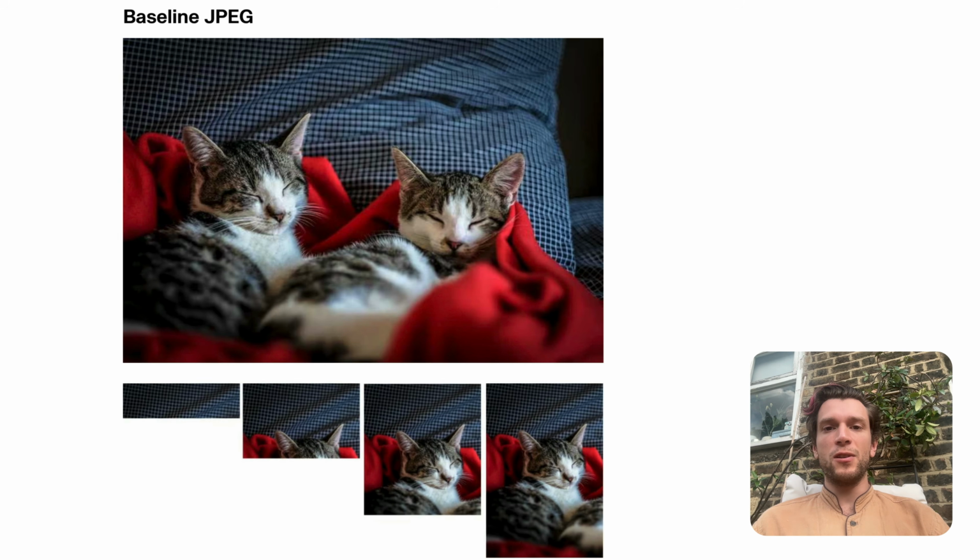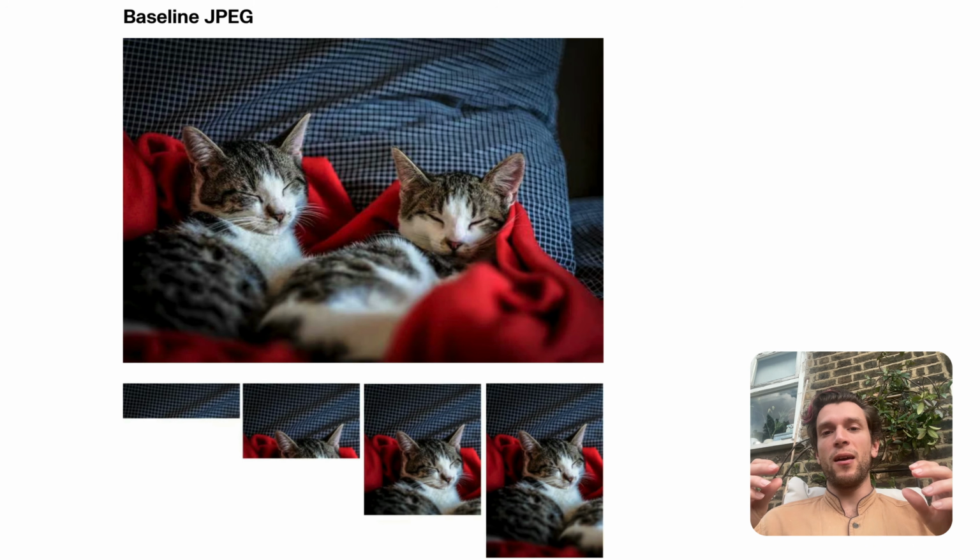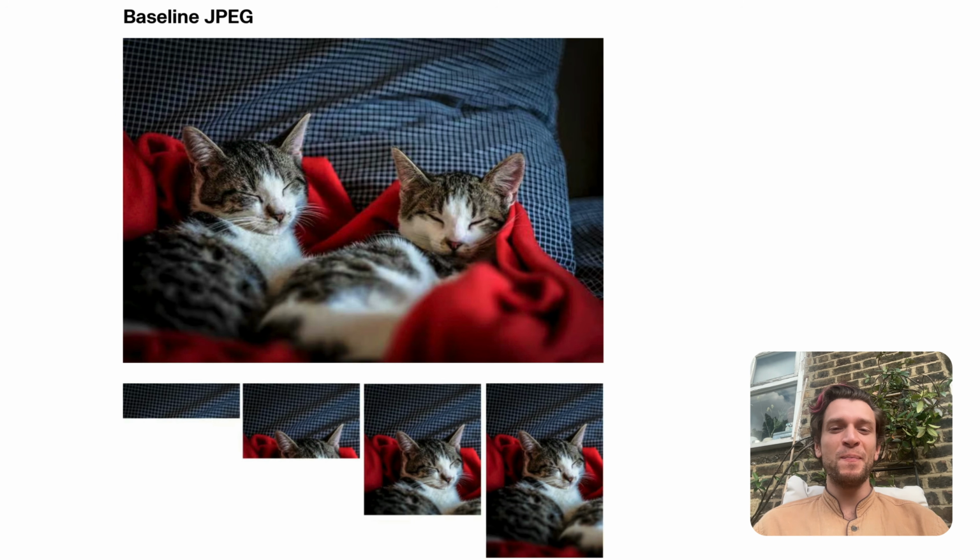One interesting thing about the JPEG format is that it supports two different modes of loading. The default mode is top to bottom, so at first you see the top of the image, and then more of it loads, and then eventually you see the whole image. And again, if you've been using the internet for a while, you must remember what it feels like to wait for the entire image to load. That used to be quite slow.